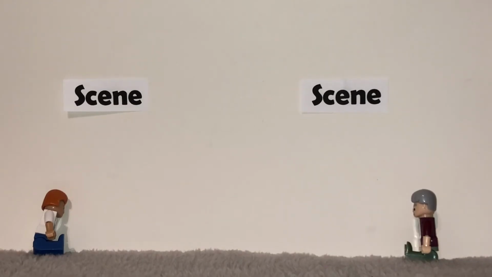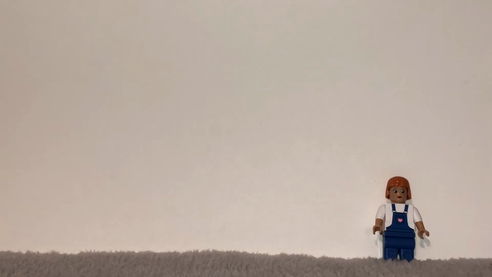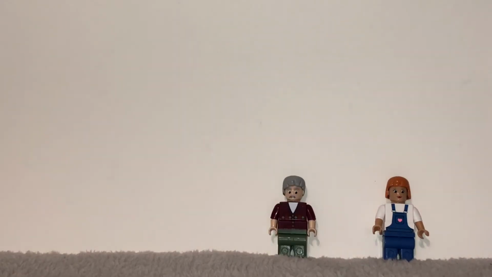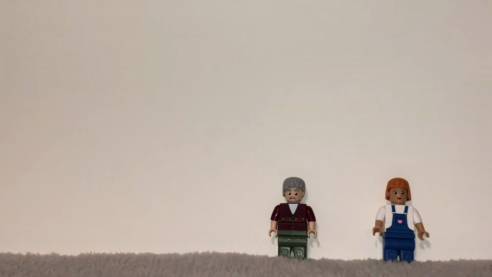There are a variety of transitions used in film to move between different scenes. A cut is a simple and the most common transition used. They aren't as smooth as other transitions, but can be less noticeable.